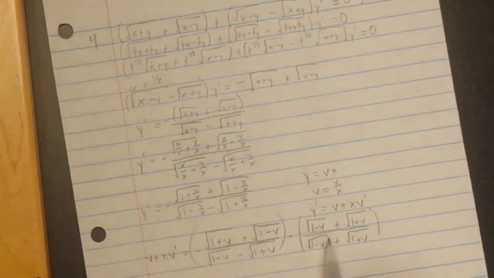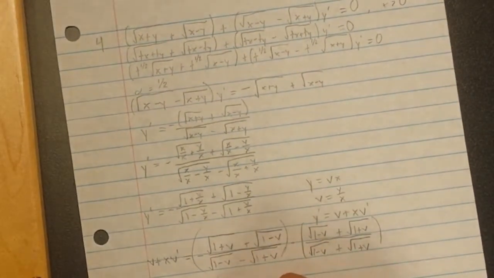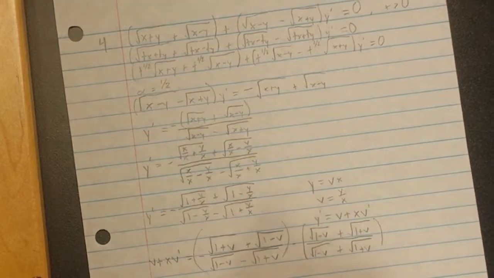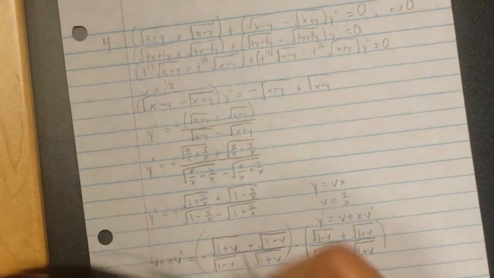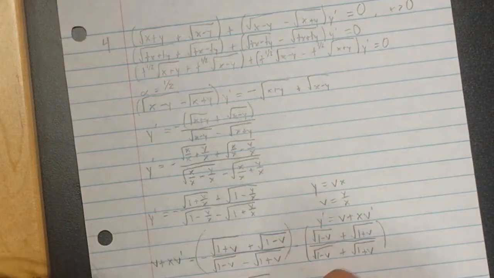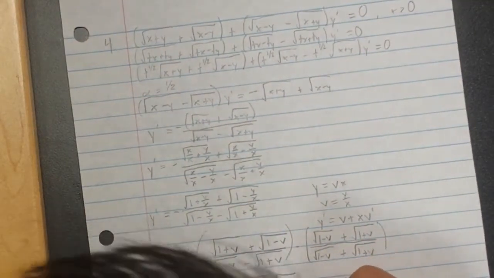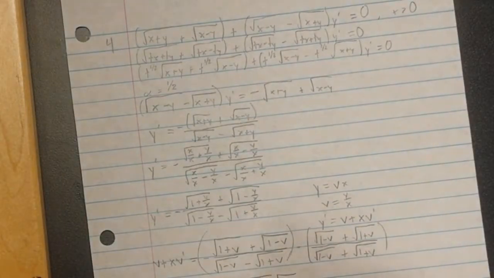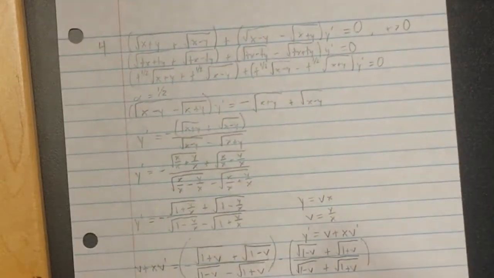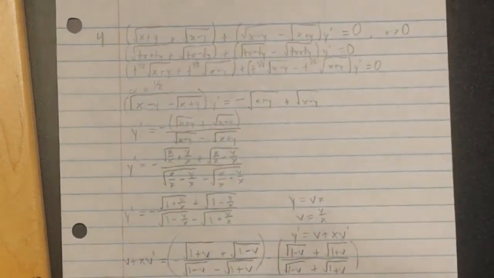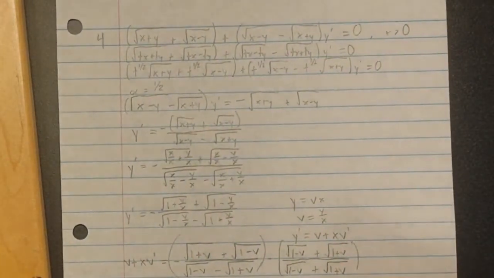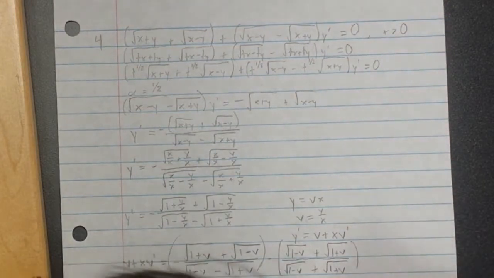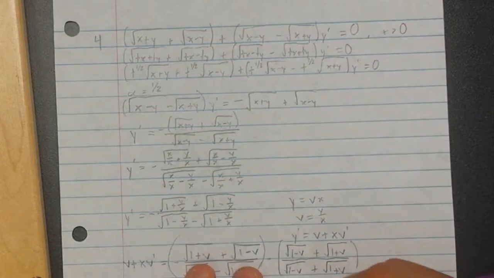After you do all that algebra and factor, you get v plus xv′ equals negative 2 plus 2 times the square root of (1 − v) times the square root of (1 + v), over negative 2v. Canceling the 2's, this equals 1 plus the square root of (1 − v) times the square root of (1 + v), over positive v, because the two negatives cancel.